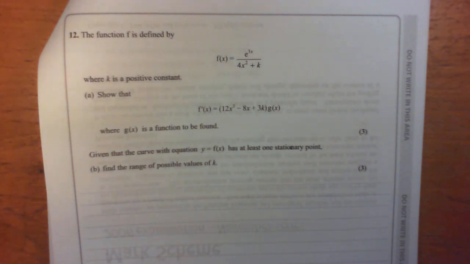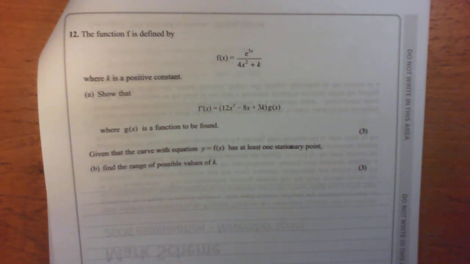Now, part B says, given that the curve has at least one stationary point, find the range of possible values of k. I'm trying to find out what g was now. I'm fairly certain that g was some sort of rational function here. So if you're finding the stationary point, take it from me that what you really need to do is to solve that equation there.